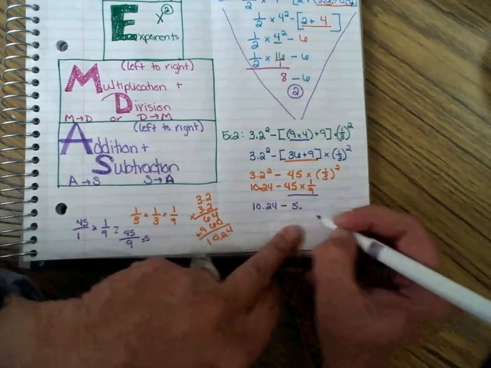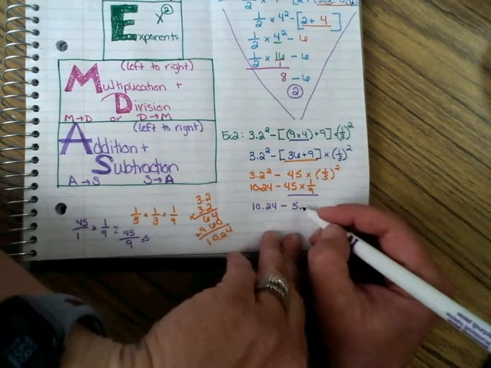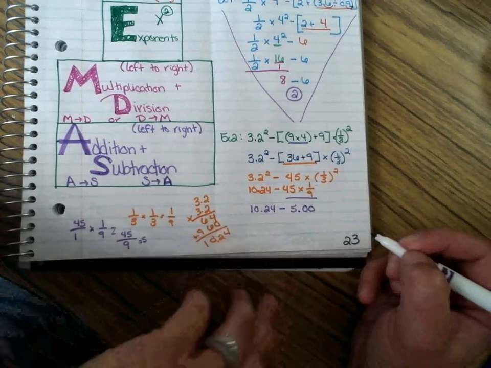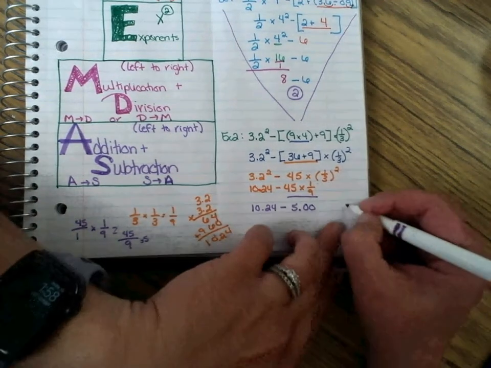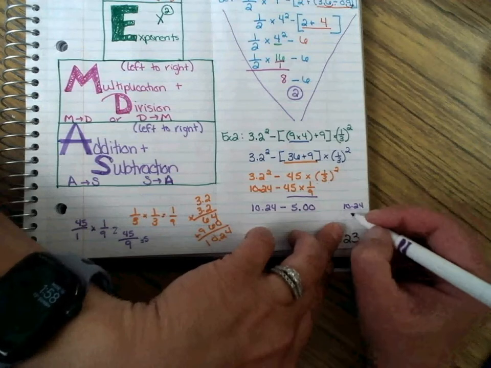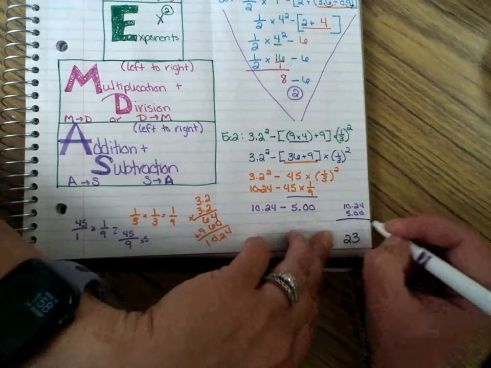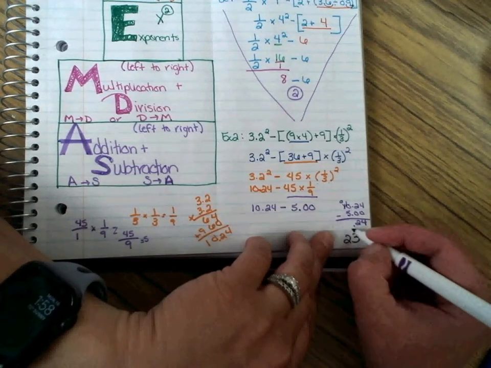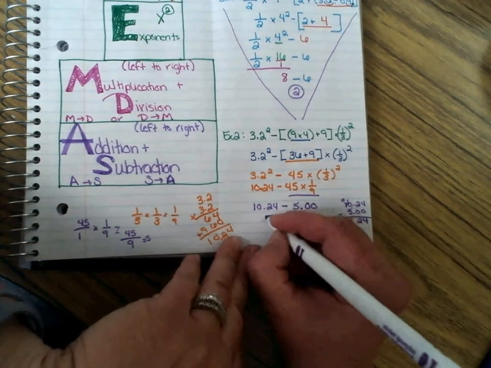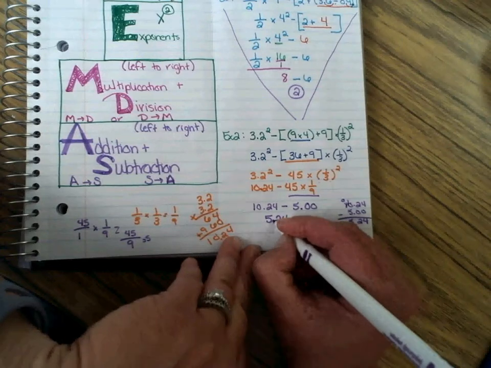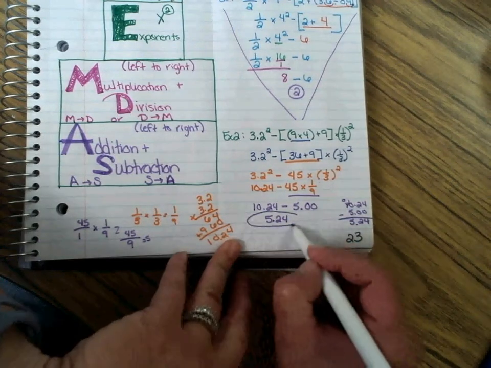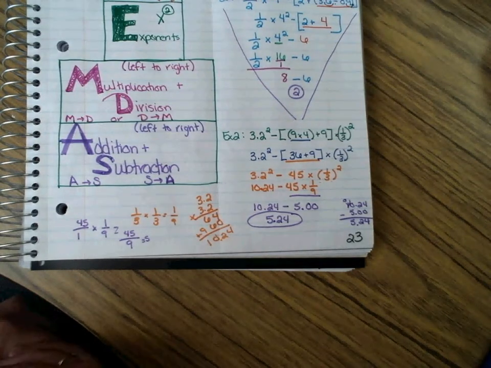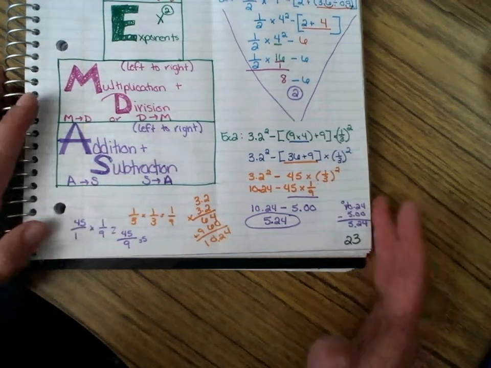So now I have 10 24 hundredths minus 5. Don't forget, invisible math says I have a decimal right here to the right of my 5, and I have 0. I see that there's hundredths placed, so I'm going to go ahead and put 2 zeros. If you need to, bring it over here and say, okay, I've got to line this up. I got 4, I got 2, 0, 10, 5. So, my answer is 5 24 hundredths for that numerical expression. Okay?